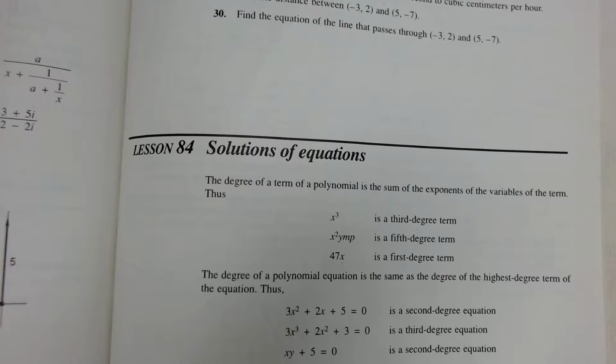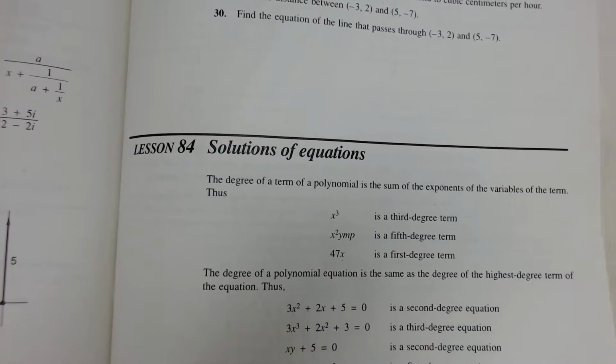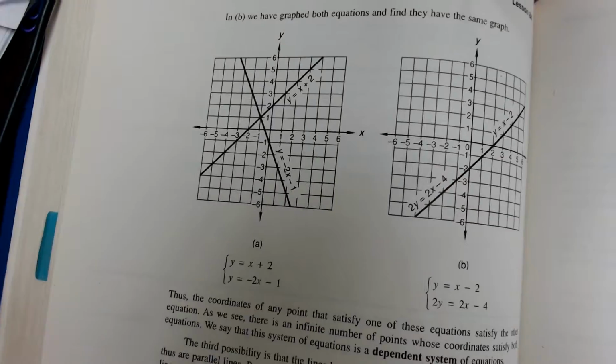Algebra 2, Lesson 84, Solutions of Equations. So, we're going to be talking about some geometric truths about equations.